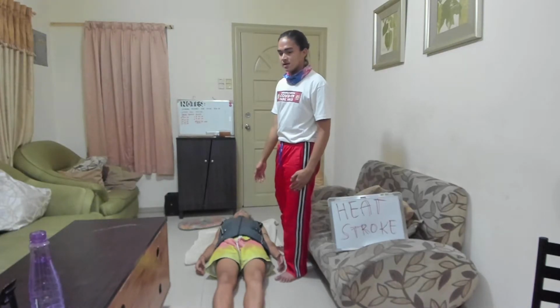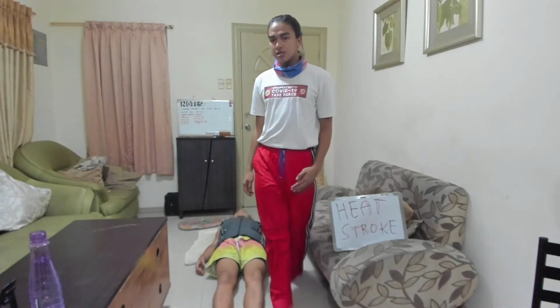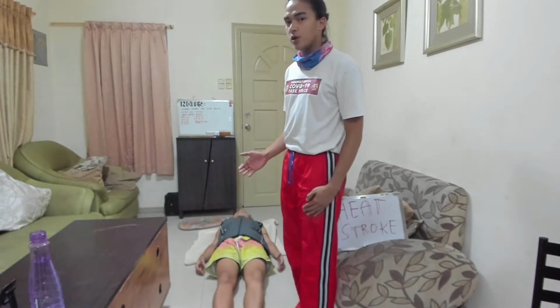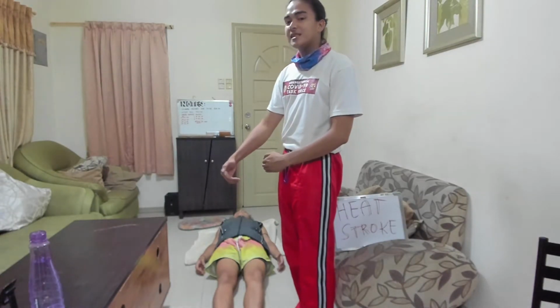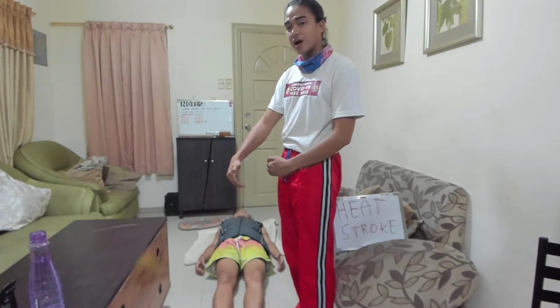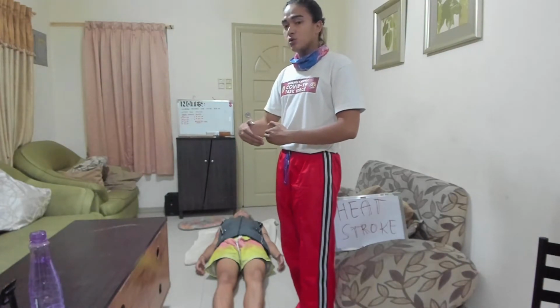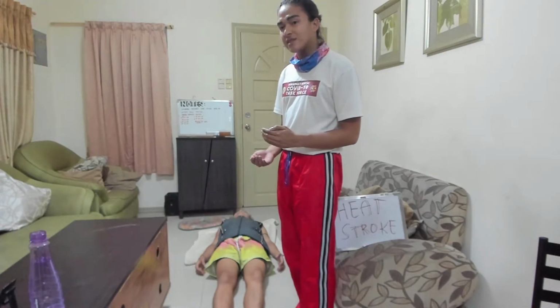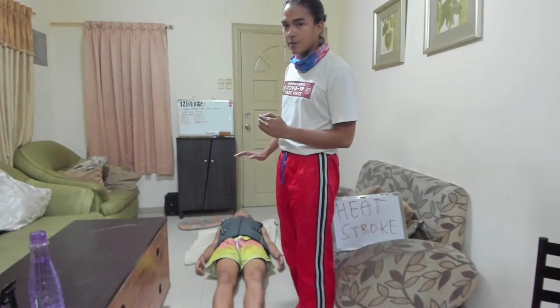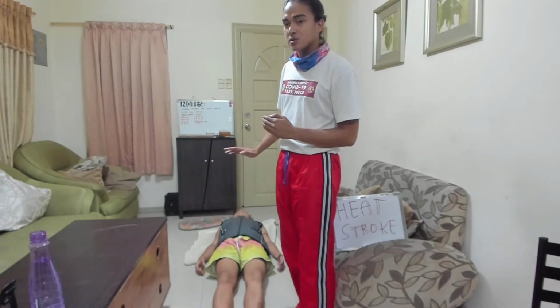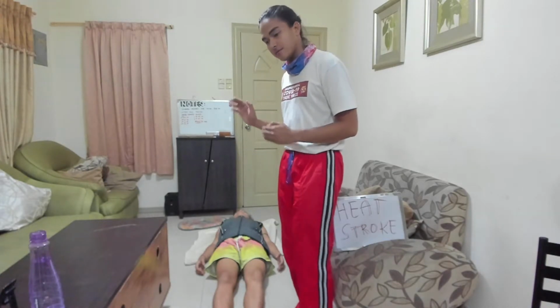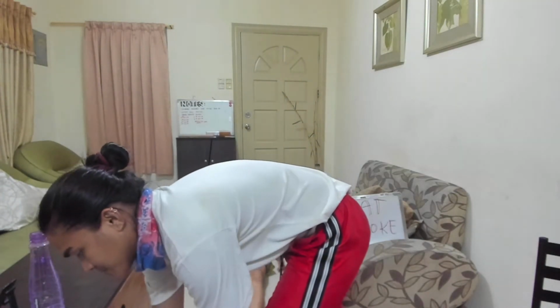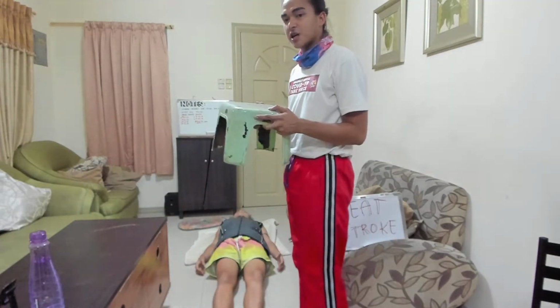We will then assure that the patient will not experience shock. So we will be elevating his or her legs to use gravity to assure consistent blood flow towards the main organs of the body, which are the brain and the heart. A small chair will do.